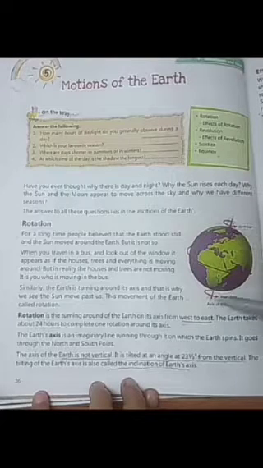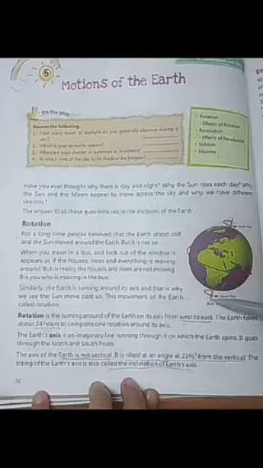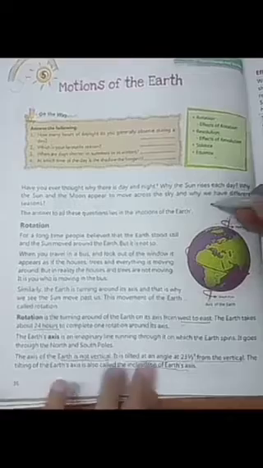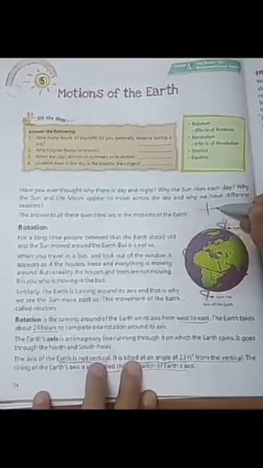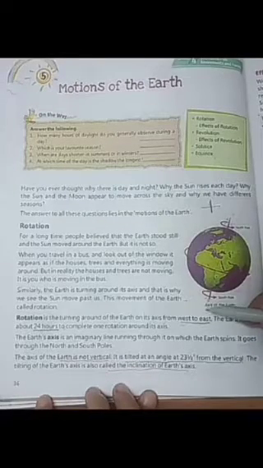This is the axis of the earth. It's neither vertical nor horizontal. It is neither vertical like this nor horizontal like this. So it is actually slanting.